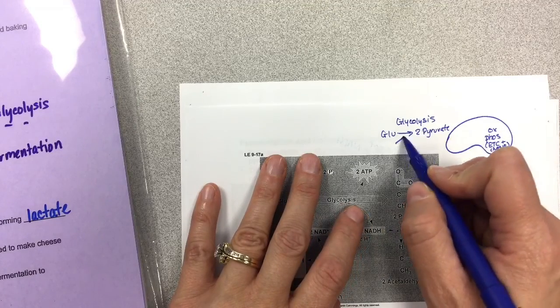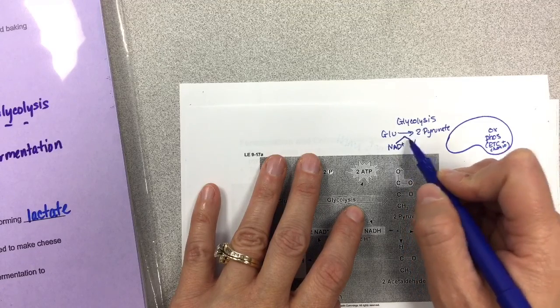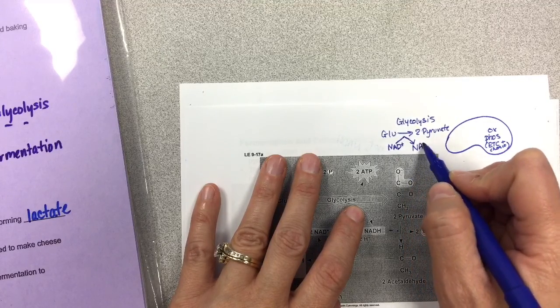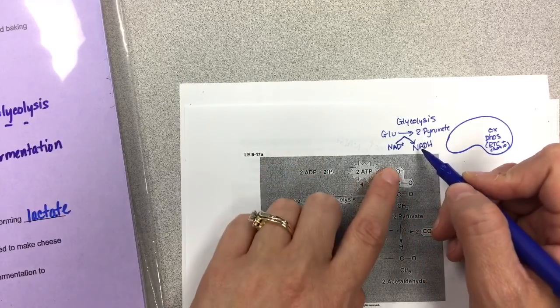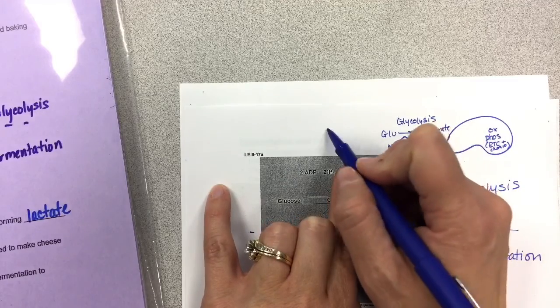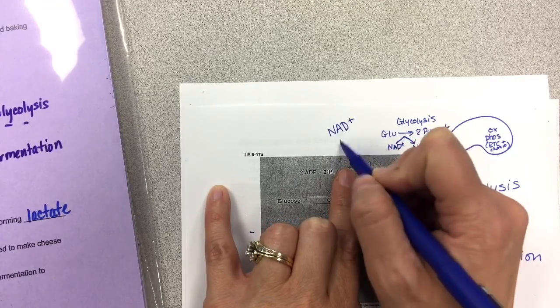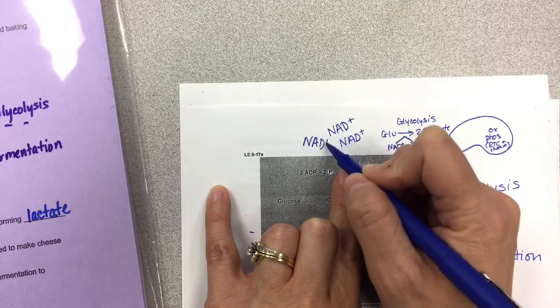And so remember that NAD pluses were used to make NADHs. I'm just going to draw this right now because that's what's important here. Do you see that we have a finite number of NAD pluses in the cytoplasm? So here are your NAD pluses.